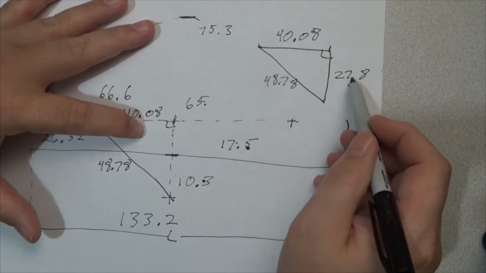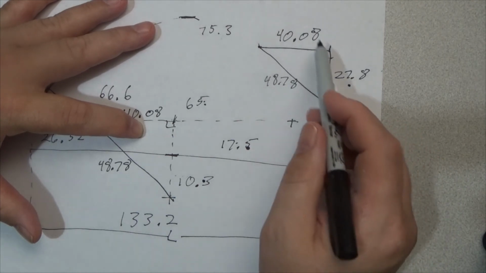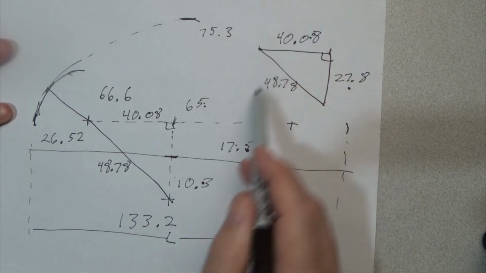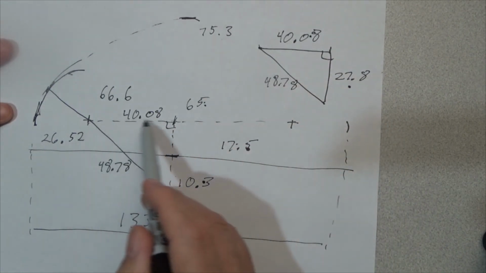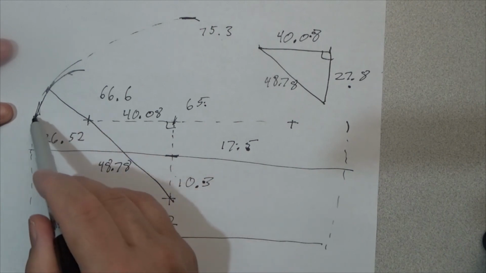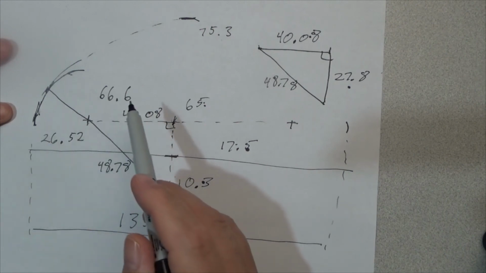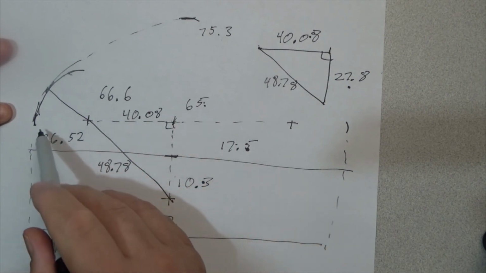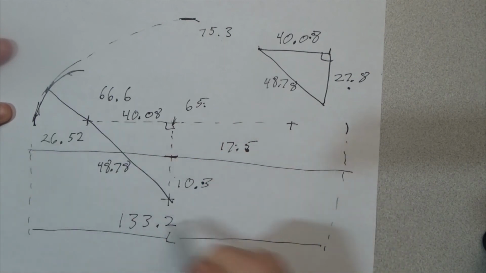And with these two sides of the right triangle, I use the Pythagorean theorem to find that one. And that is this right here. And then I add this to the radius, which comes out right to there. And I multiply that by 2 to get that.